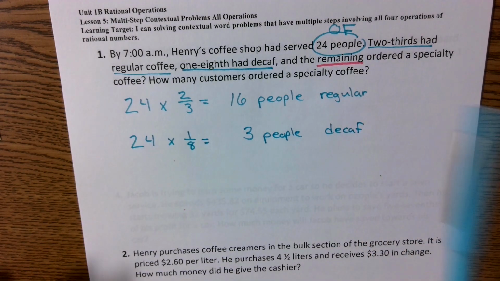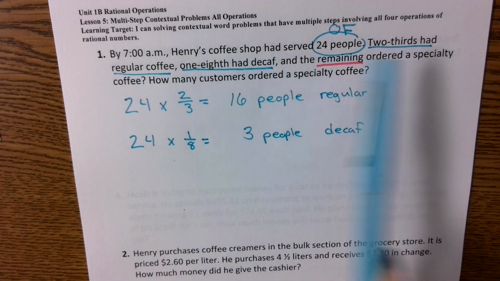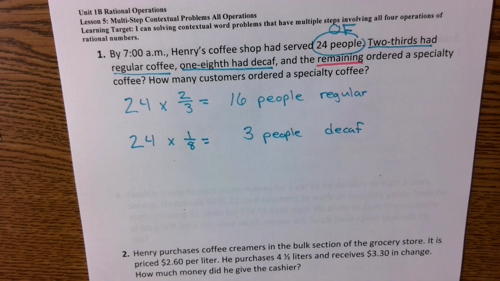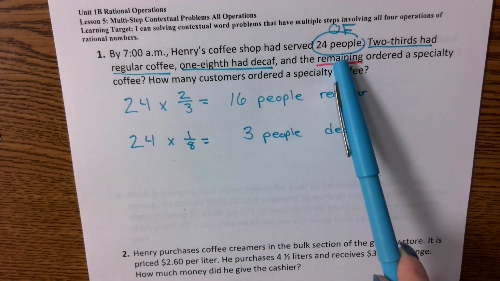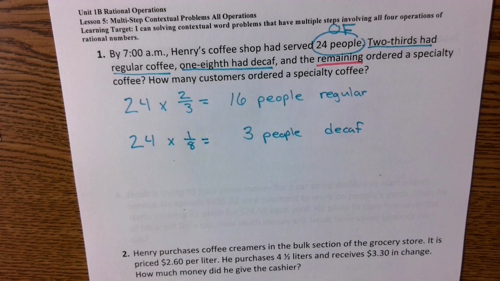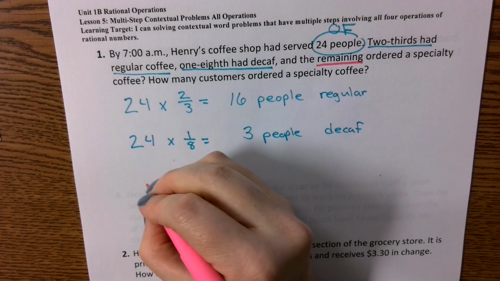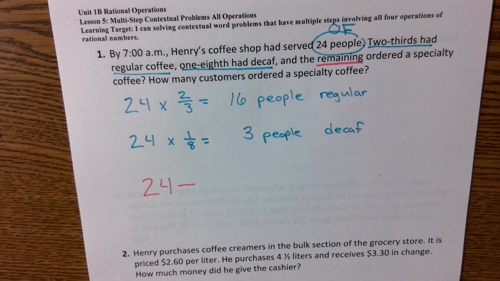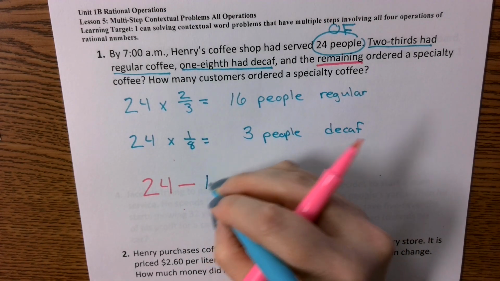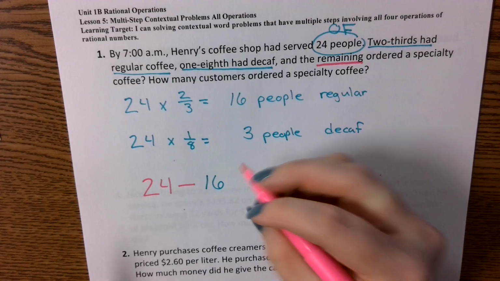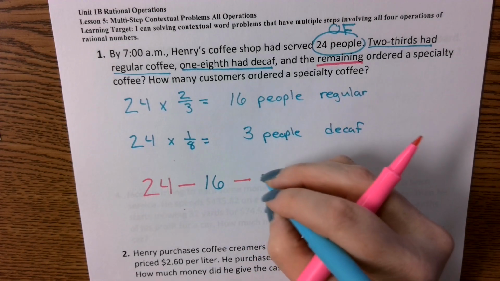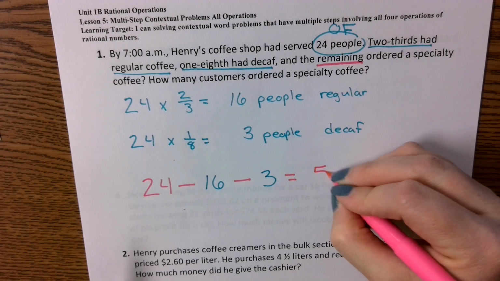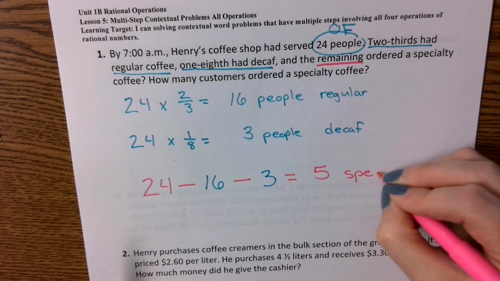So now I know a number of people who had regular, and I know a number of people who had decaf. So what are we going to do? We're now going to subtract. So we're going to take the total number of people, that was that 24, and we're going to subtract away our regular coffee drinkers, and we're going to subtract away our decaf coffee drinkers, and what's remaining is 5 specialty coffees.